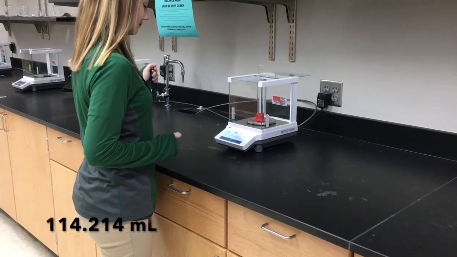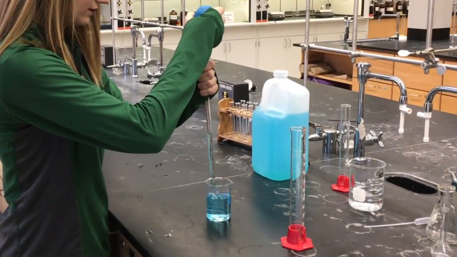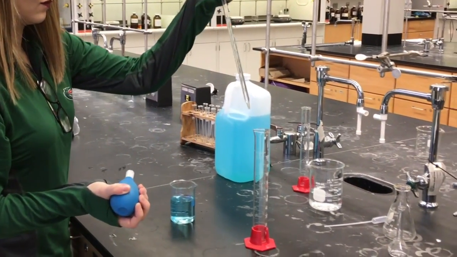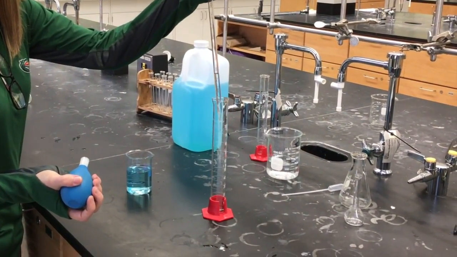First, find the mass of the graduated cylinder. Use the pipette to fill the graduated cylinder until the bottom of the meniscus is at the 10 milliliter mark.